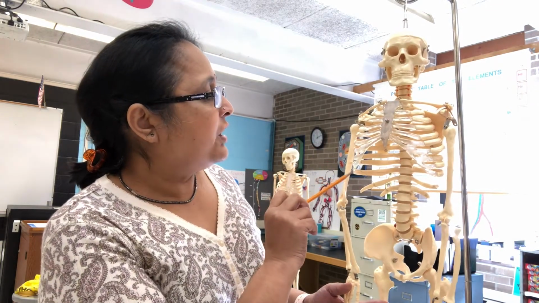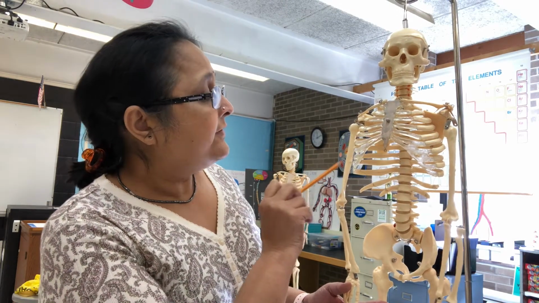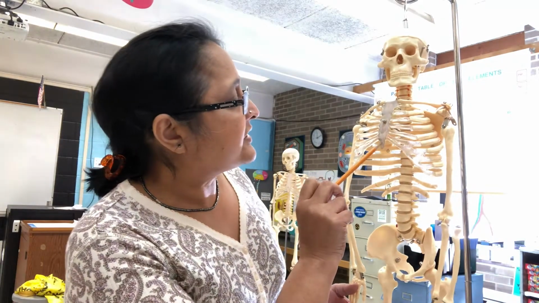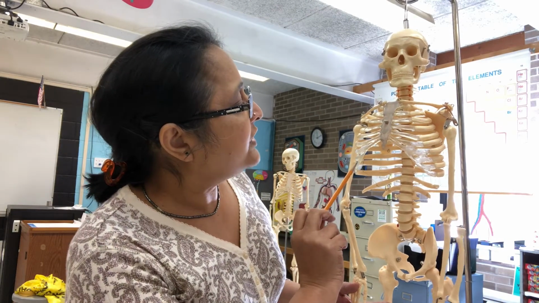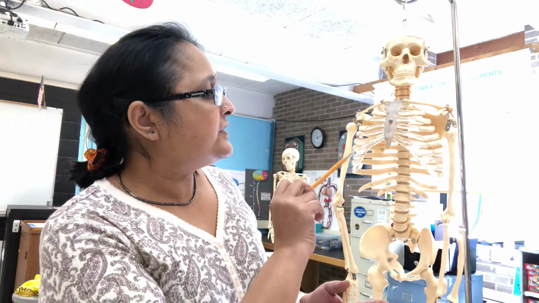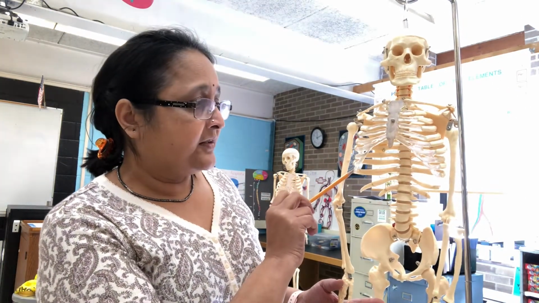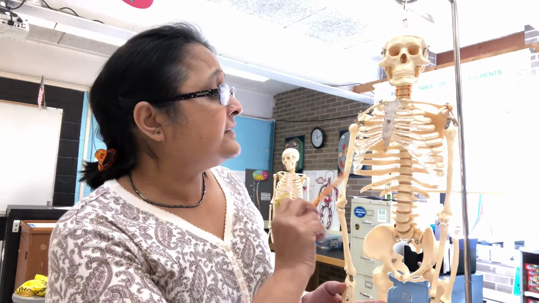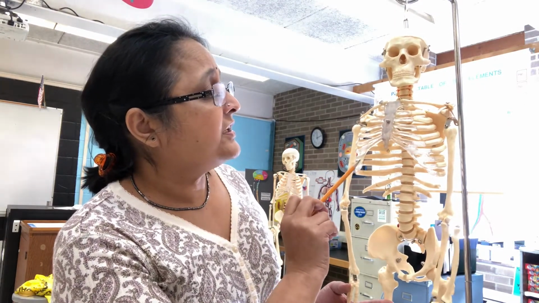But these three, 1, 2, 3, are not directly attached to the sternum. Instead, they join to the last true rib. You call these false ribs. Why do we call them false ribs? Because they are not directly attached to the sternum.